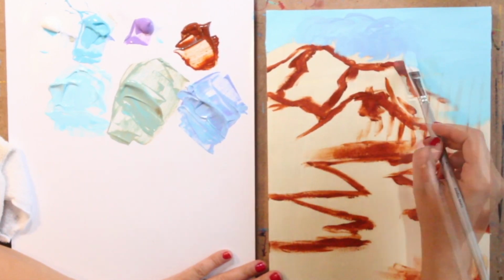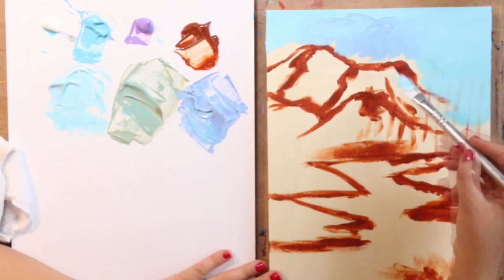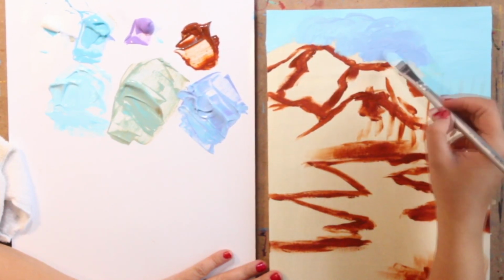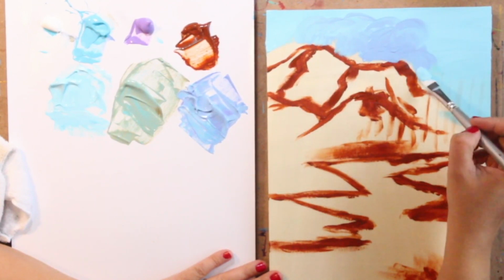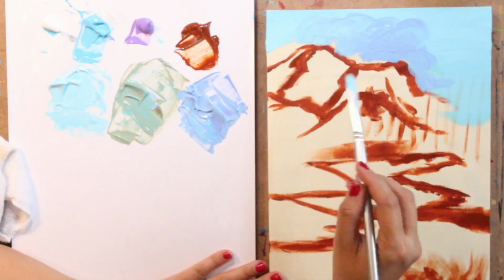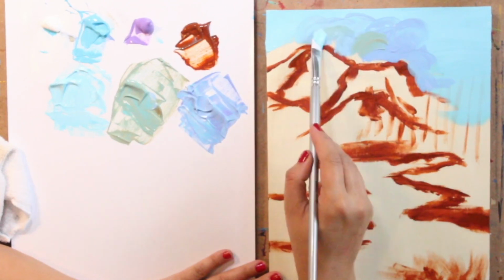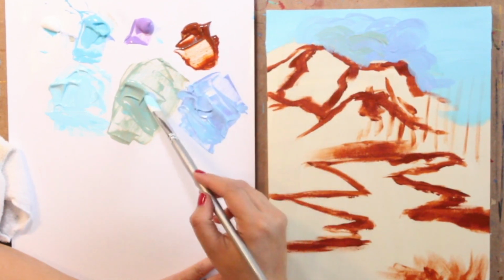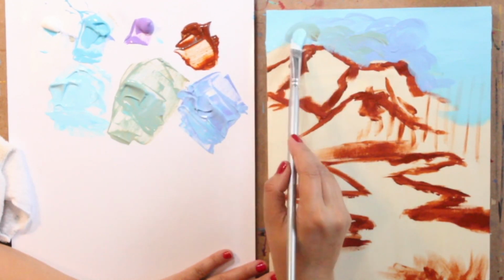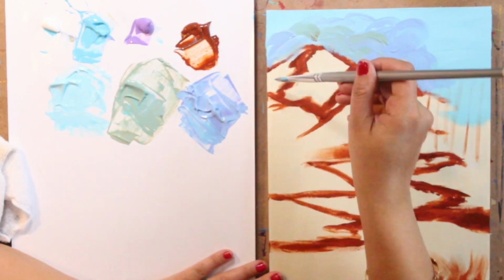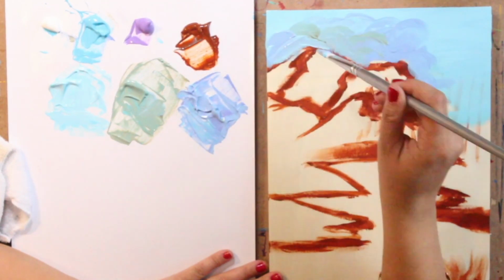Make sure not to add a lot of pressure, just a bit would be enough to make the shadow part of the cloud, and even in between we can switch to this color as well. Both colors are helpful to make the cloud more interesting.